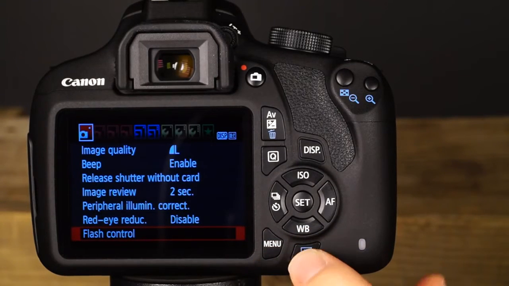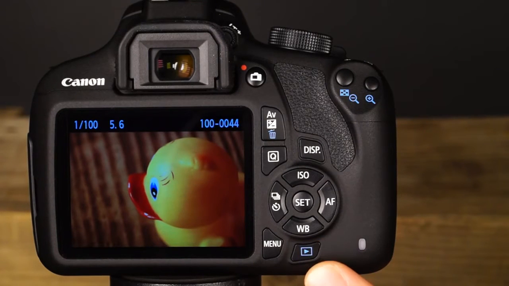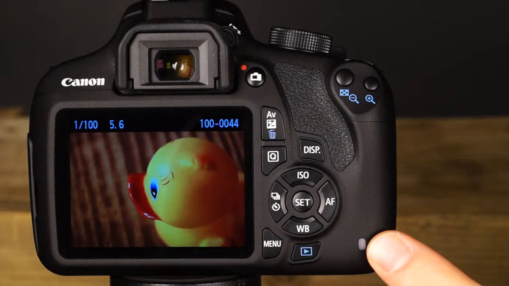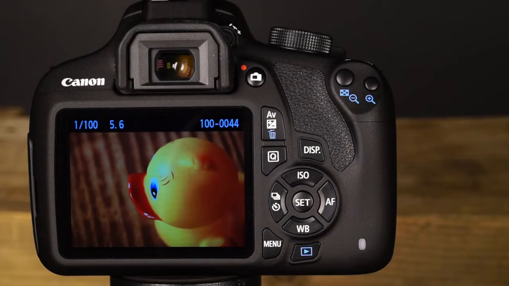And this is the playback button, which you can use to view images on the memory card. This is the memory card access lamp, which indicates that the memory card is being read or written to. When this lamp is lit, do not open the card slot cover or remove the battery.